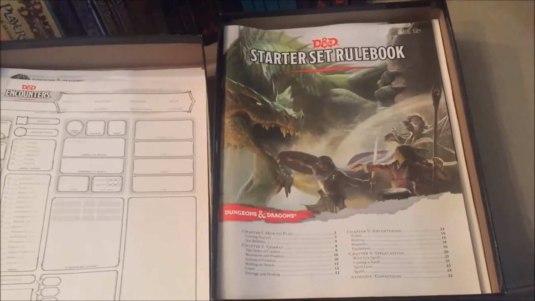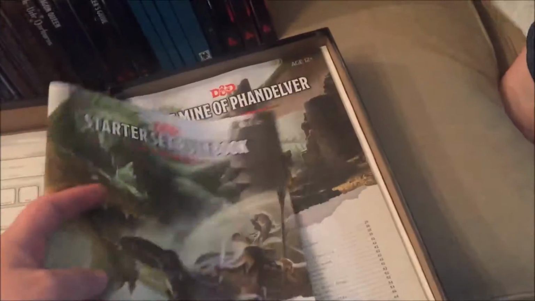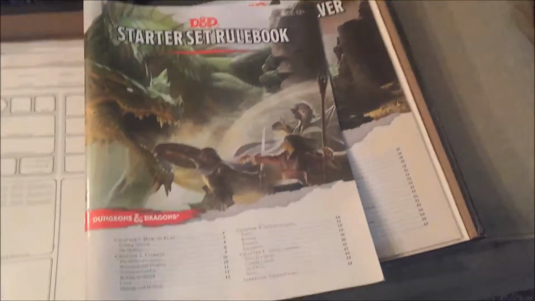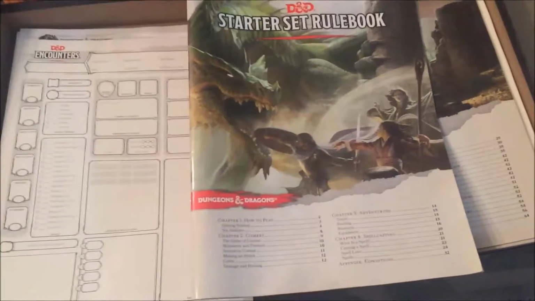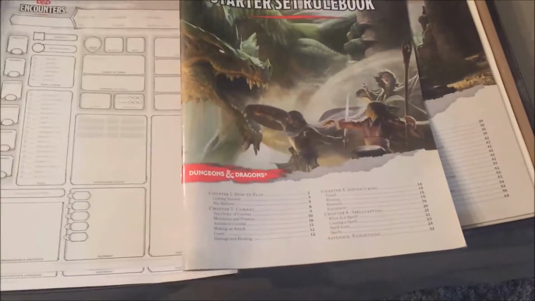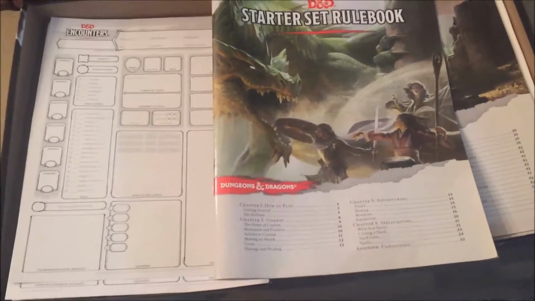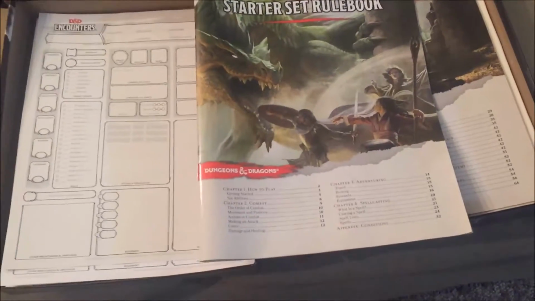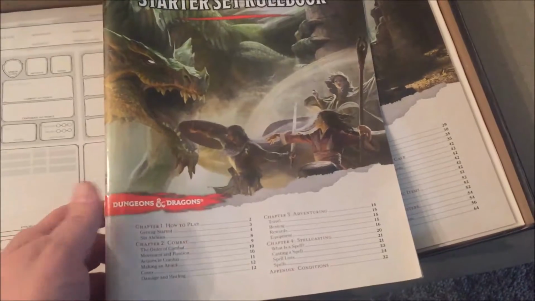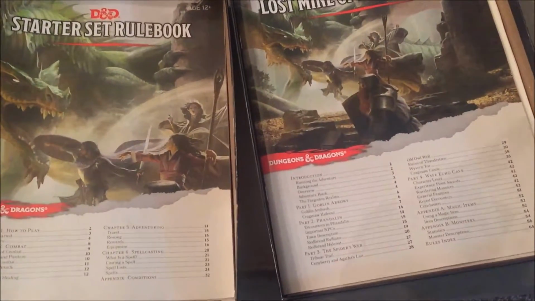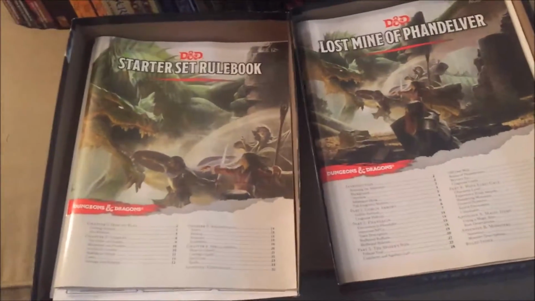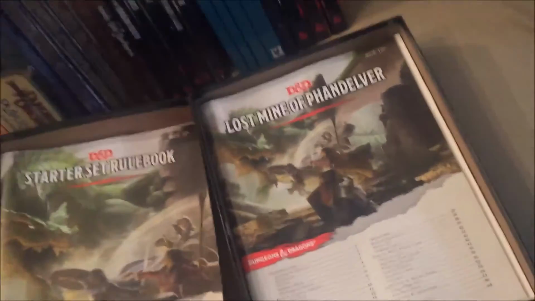Next we come to the Starter Set Rulebook. The Starter Set Rulebook is an easier to digest and sort of thinned out version of the Player's Handbook. Inside of the Starter Set Rulebook, you're going to find the rules for combat, as well as how the game works mechanically, the rules for it. Essentially, that's what's going to be in there. Combat, adventuring, spellcasting, conditions, things like that.